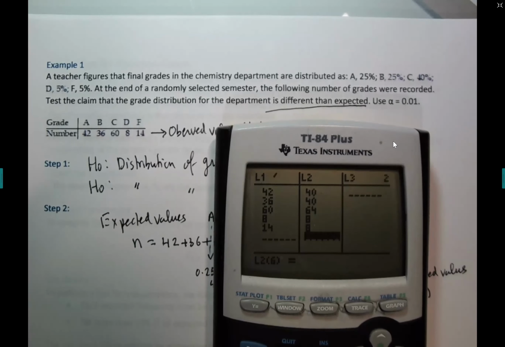As you notice, guys, the difference between L1 and L2 is not substantial: 42 to 40, 36 to 40. So probably the observed values and the expected values did not change much. So probably we're not going to be able to say that the distribution has changed. We'll see.